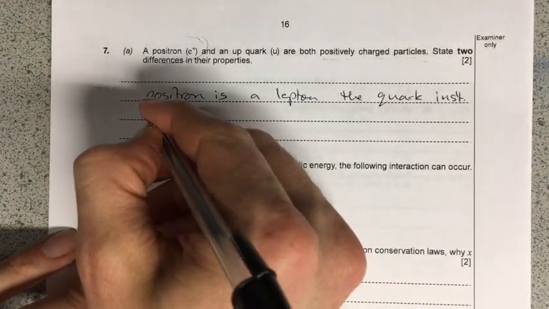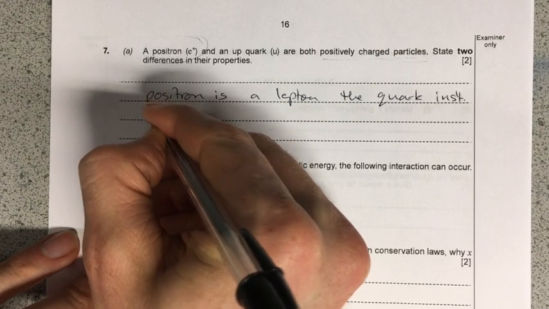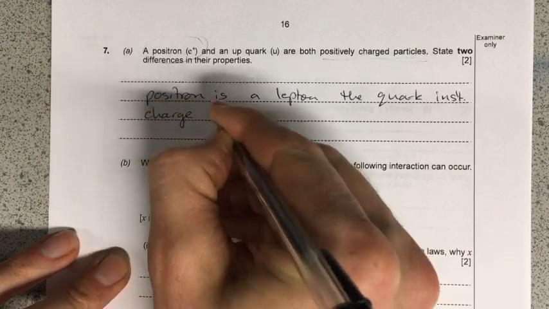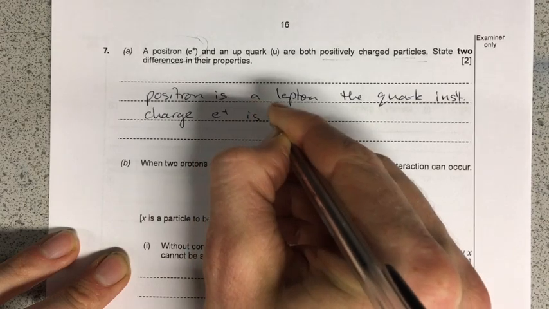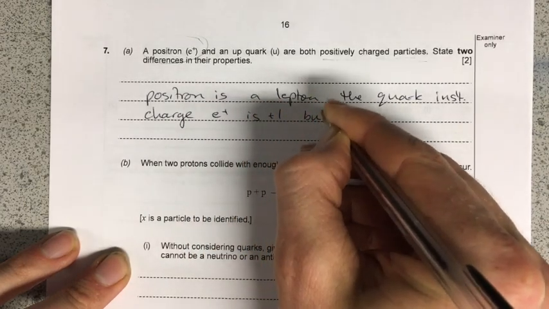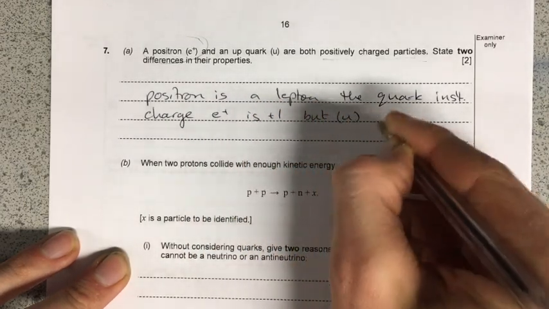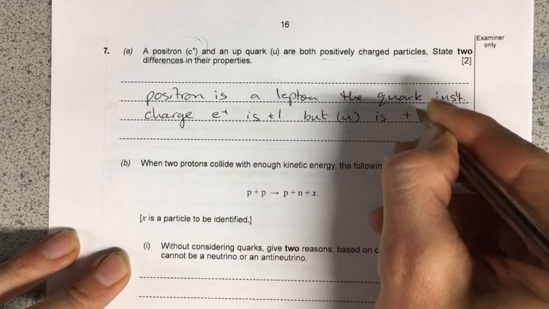And then another difference would be that the charge of e+ is +1, but u, my up quark, is +2/3.